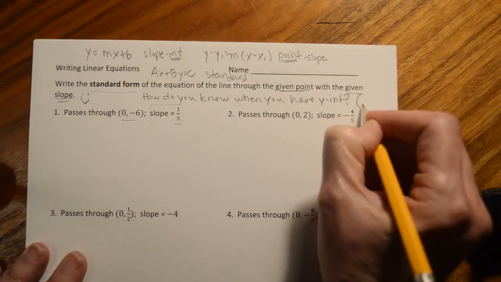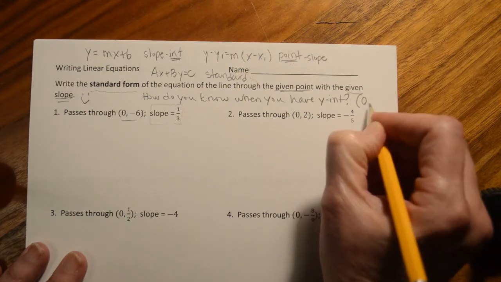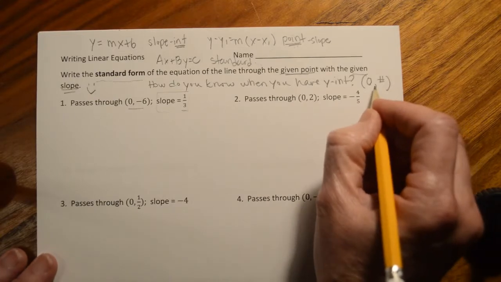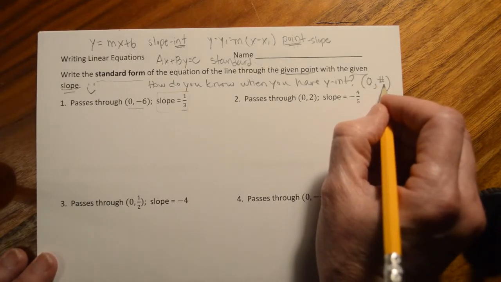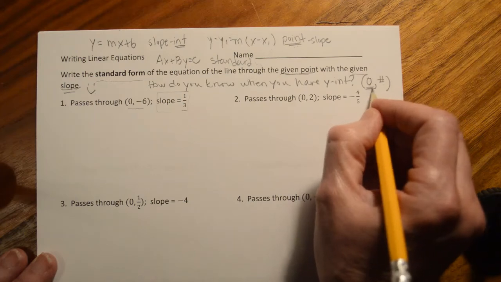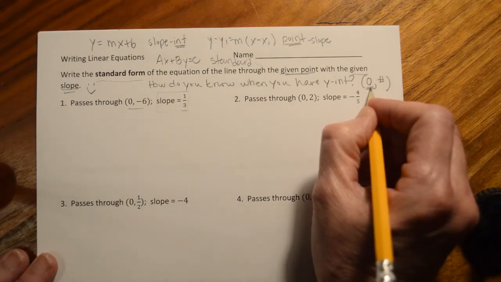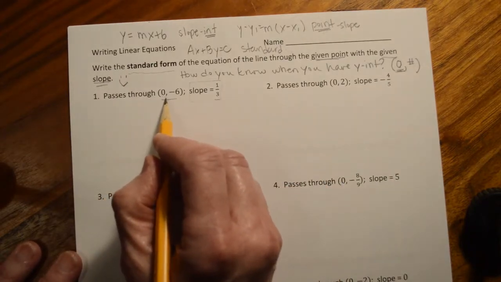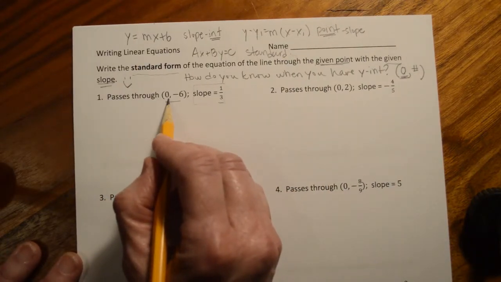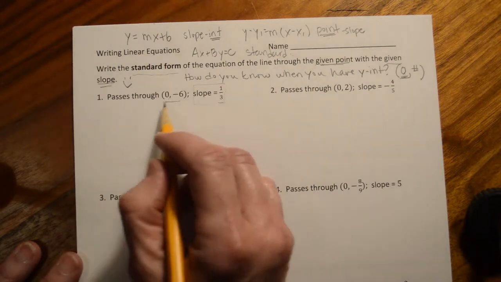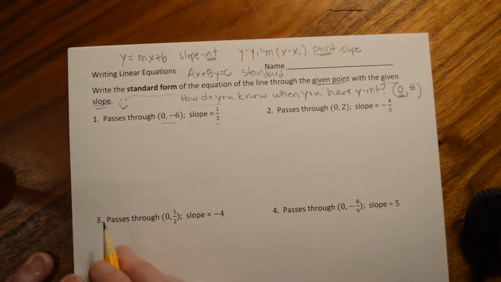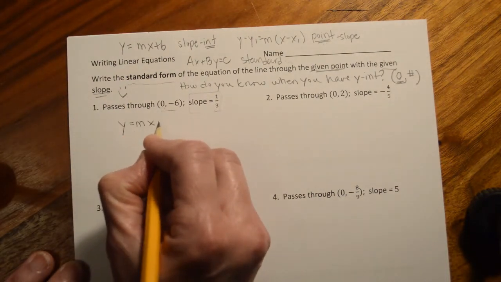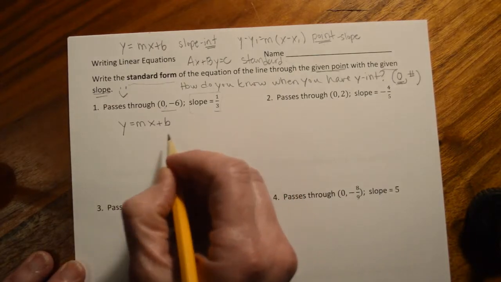The answer is that the point you're given has an x coordinate that's 0 and some other number for the y coordinate. That other number could be 0, but the important thing is that the x coordinate must be 0 for it to be the y-intercept. So I look and I say, is that the y-intercept? Well, yes, the x coordinate is 0, so it is the y-intercept. If I have that, then I can use the slope-intercept form. So I'm going to write it down, y equals mx plus b, and then I'm just going to fill in the information they give us.